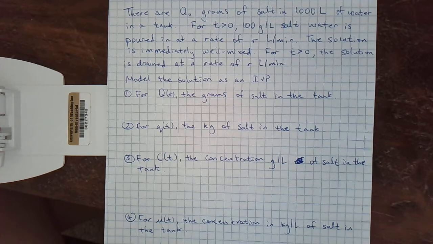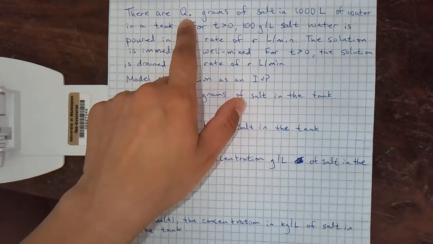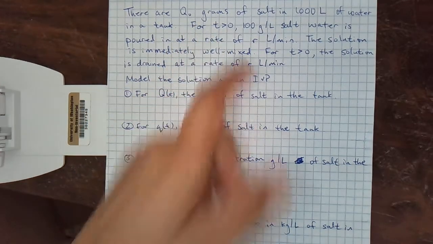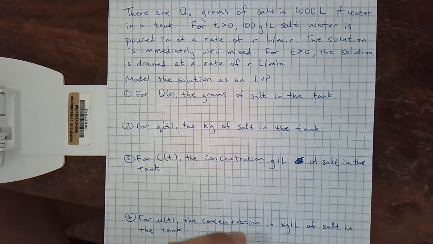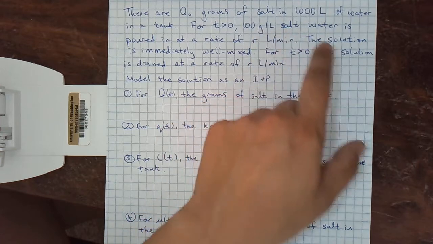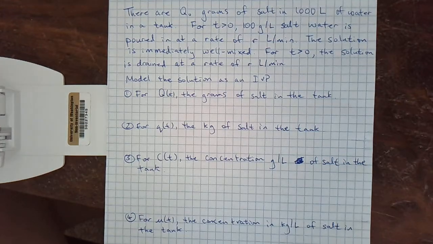We have salt water. My mouth waters the whole time I think about this problem, so I apologize if yours does too. We start with Q0 grams of salt in 1,000 liters of water in a tank. Q0 is just some constant, and then for t greater than 0, this just means starting at the beginning, we have some solution of salt water poured in. It happens to be 100 grams per liter of salt in this solution. It's poured in at a rate of r liters per minute. r is some other constant.